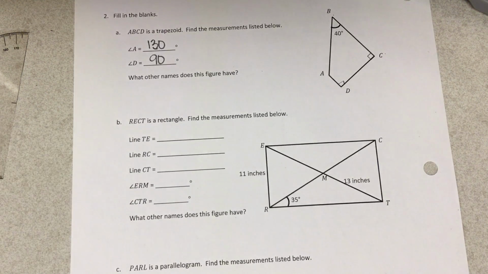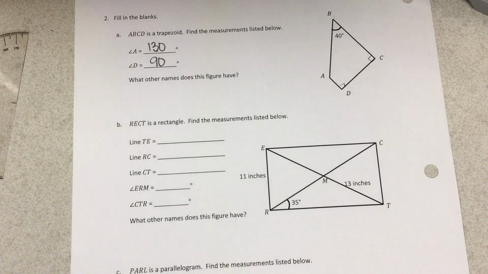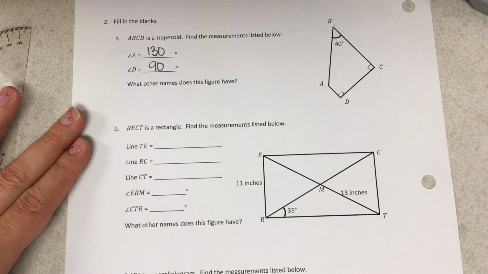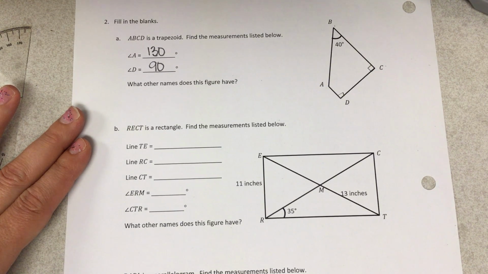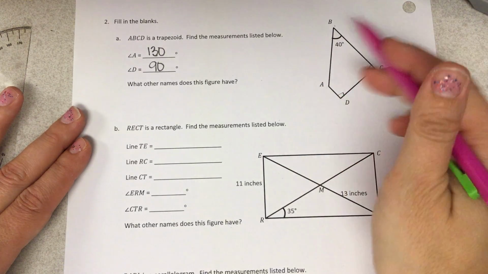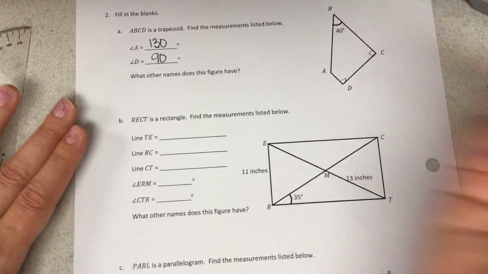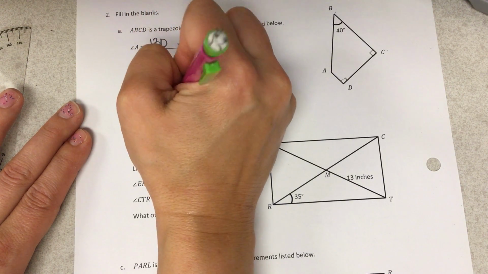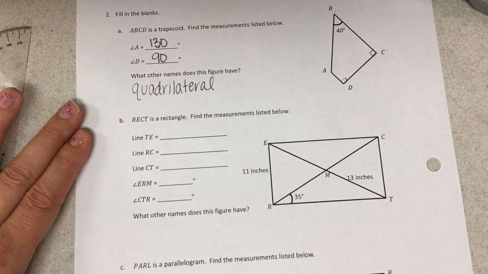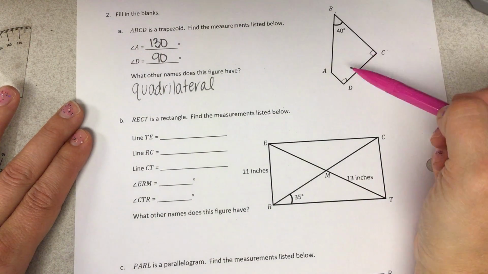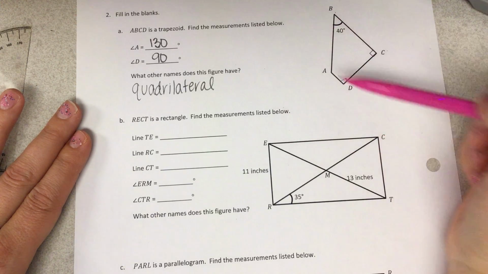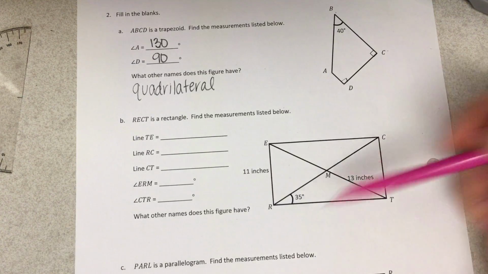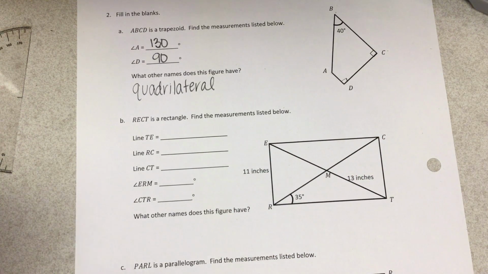Okay. So moving on, it says, what are the other names that this figure can have? Well, there's not very many that it can have. It can't be a square. It can't be a rhombus. It can't be a kite because I know that not all the sides are equal. So the only other name that it could be is a quadrilateral. Part of the reason why is because I don't have some of these equal sides. The kite has to have two sides that are equal, and I don't have that. Same thing with the square. So that's kind of a hard one, okay?